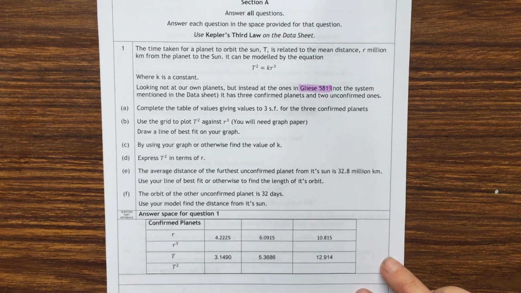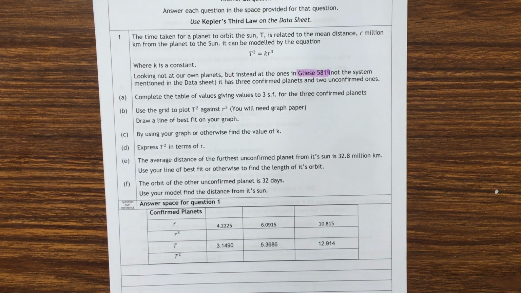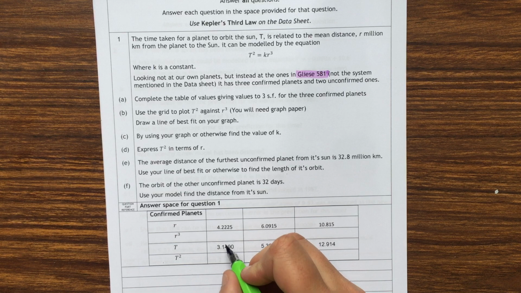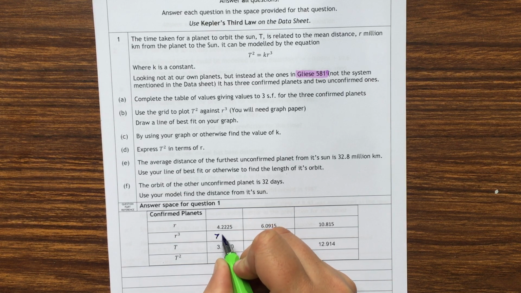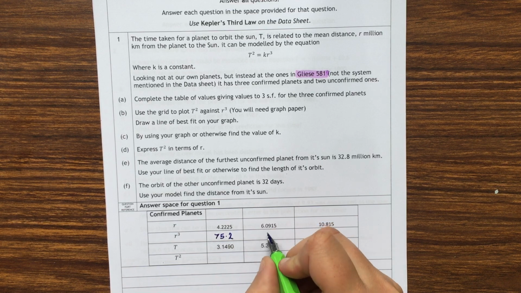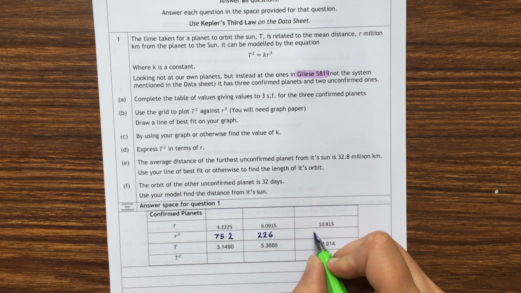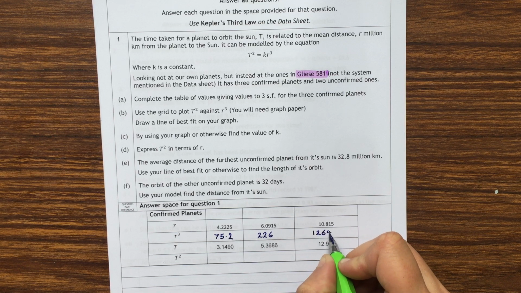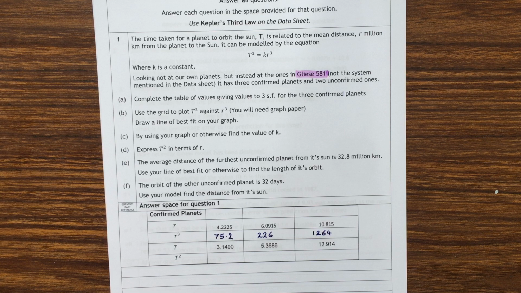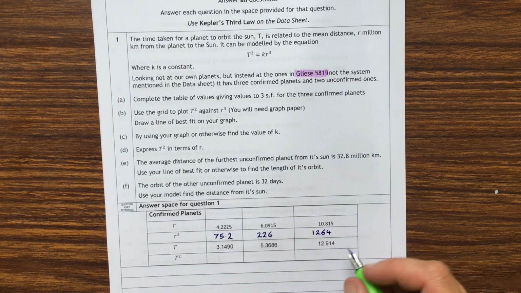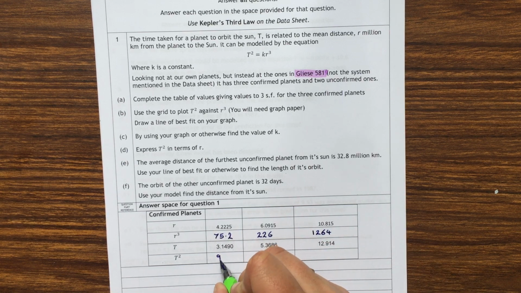So if we start off, then we've got r cubed, so that should be 75.2, r cubed, and r cubed. Reason for doing all the r cubed ones together rather than doing them in pairs is so that you remember what you're doing.